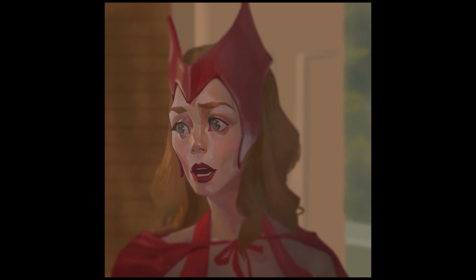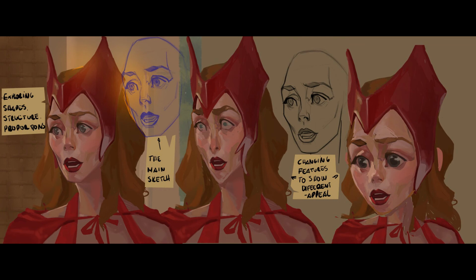Also, we'll be showing you the 3 different sketches, and how you change the expression of a character depending on the proportion you use.